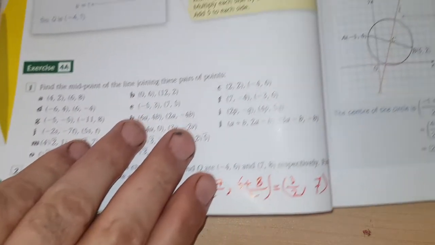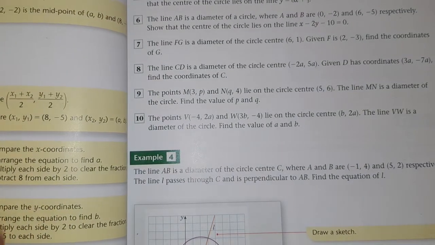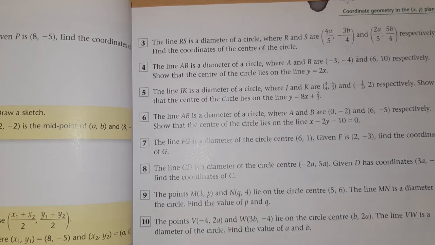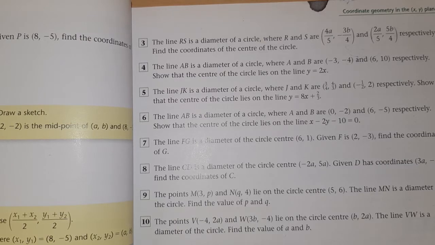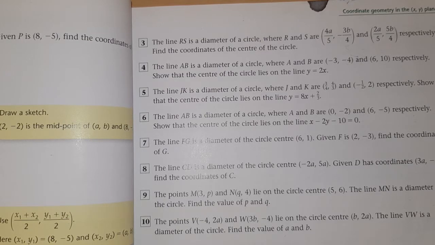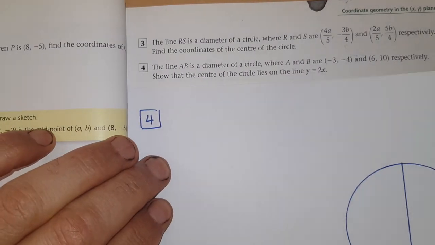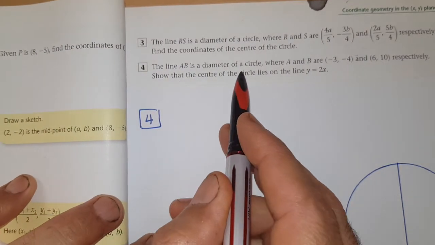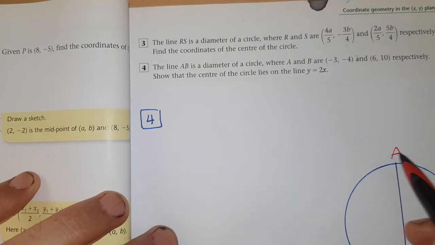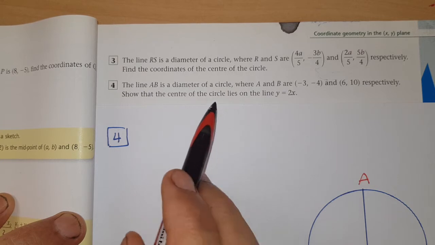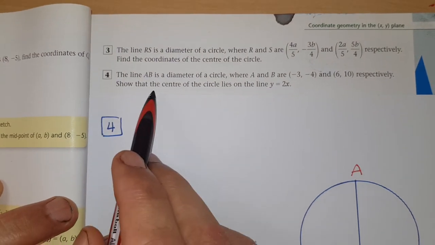Go now to number 4. You can stop the video anytime and try to solve it yourself here. Okay? Question number 4. The line AB is a diameter of a circle. Consider this as line AB. Okay. Read the question first and then we solve.